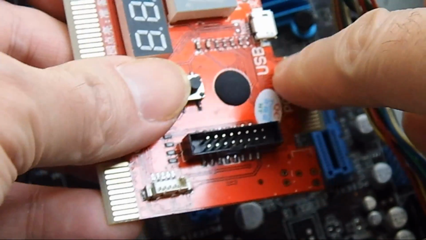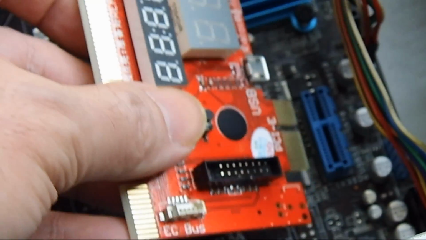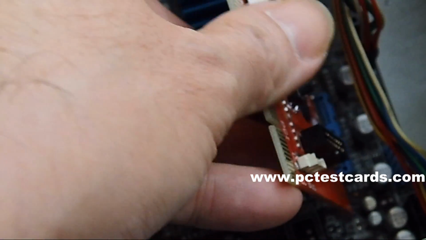Same, it is very easy: align the pin breaker with the slot breaker and push down.